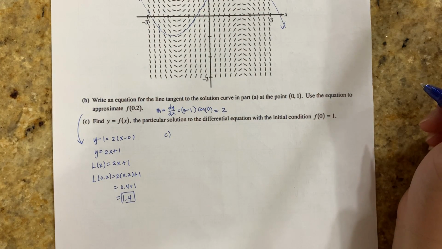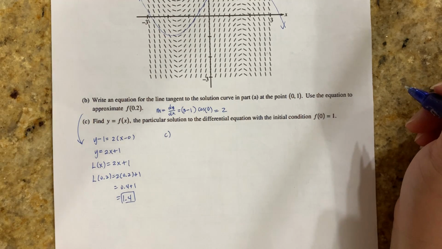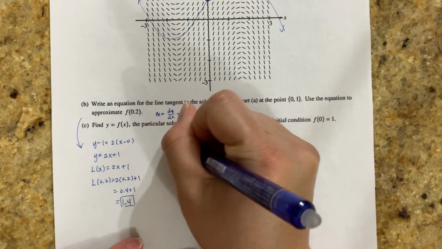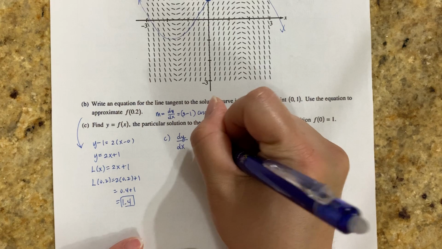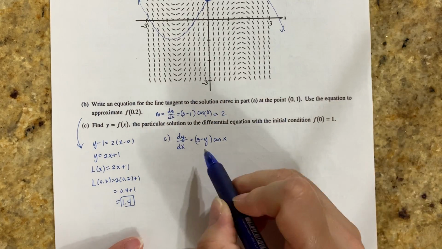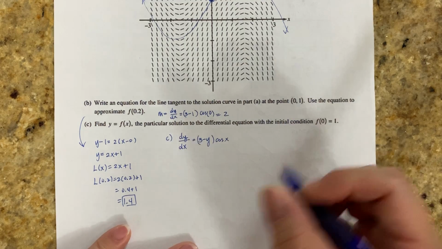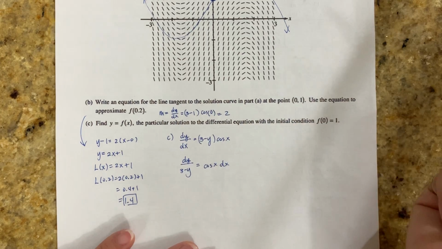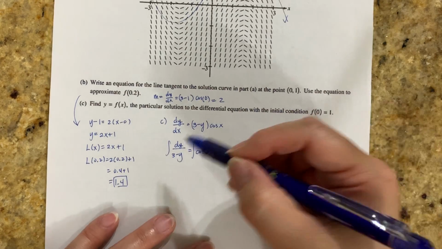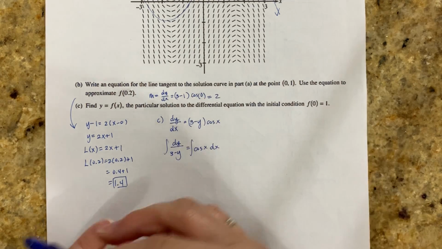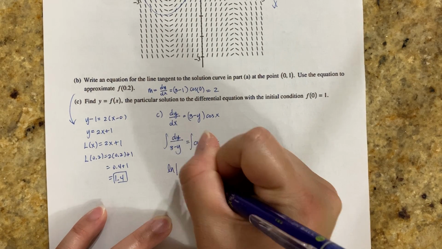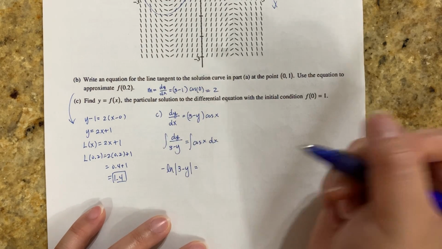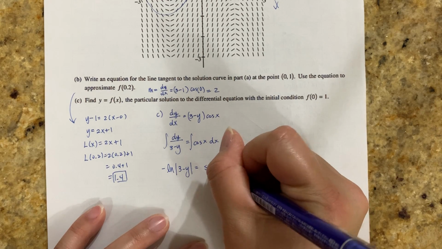Find y equals f(x), a particular solution to the differential equation with the initial condition f(0) equals 1. Again, this means solve for the original function, right? So if my slope is dy/dx equals (3 minus y) cosine x, separate your variables. Move your y over, move your x over. dy over (3 minus y) equals cosine x dx. We'll take the integral of both sides. So this is, again, a natural log function because you have dy over y to the first power. So natural log of |3 minus y|, but don't forget chain rule. There's a negative in front of the y, so it's negative out here. Integral of cosine is sine x, and then plus C.